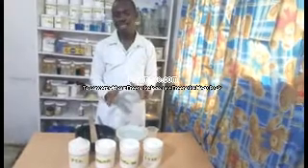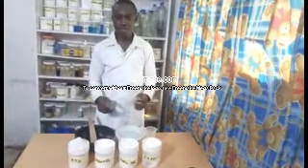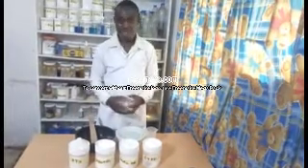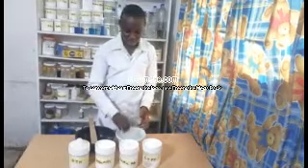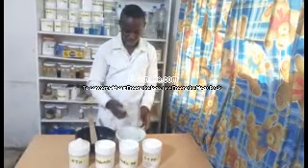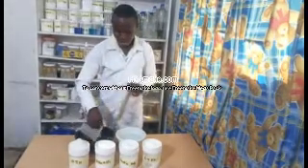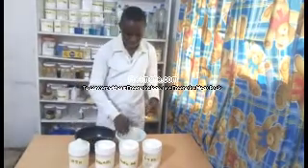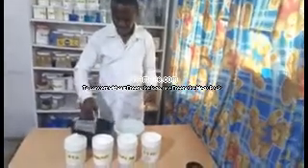Now there are a lot of methods used in the production of bleach, but the method we'll be showing you here is very easy and it does not require so many buckets. The first step is, this is my 1 liter of water. I'm going to be dividing it into two. So this is 500 ml.